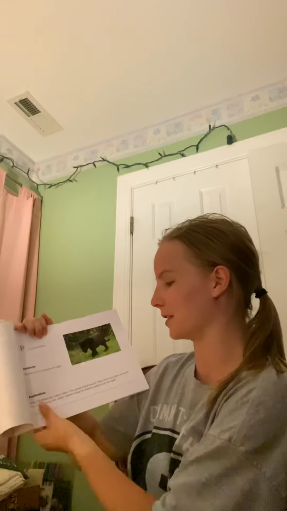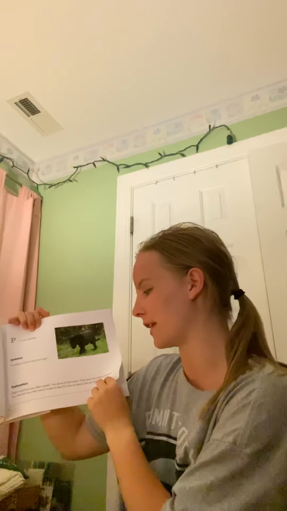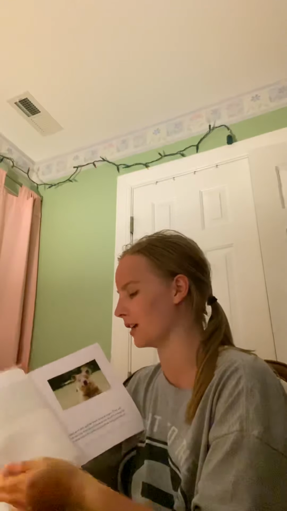P is for panther. Panthers hunt primarily at night. Black panthers are often called the ghost of the forest. They have very dark and slick fur and are very fast, which makes it easy for them to attack prey at night. Right? Because they're just so dark that in the nighttime, their prey doesn't even see them coming.